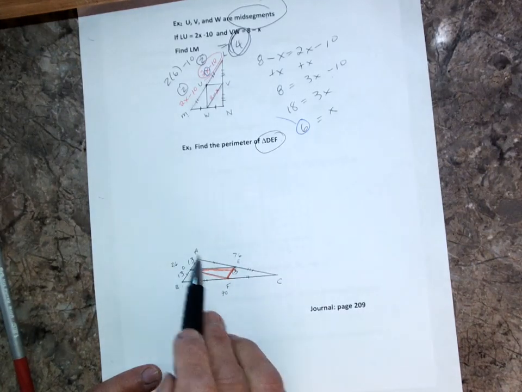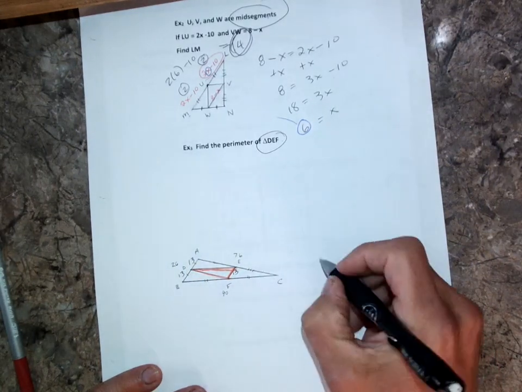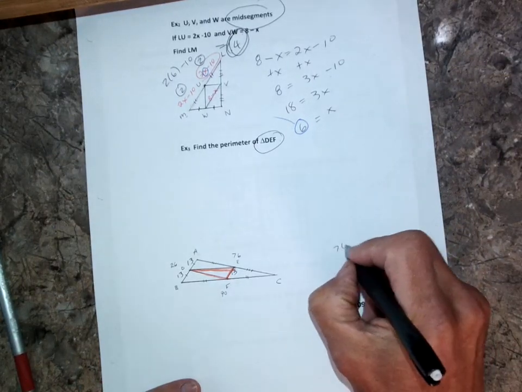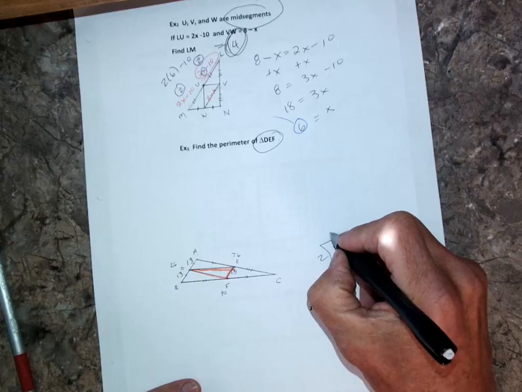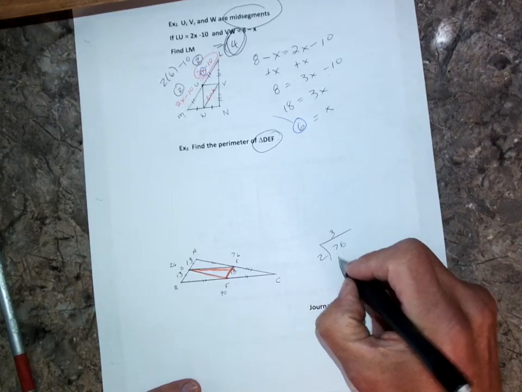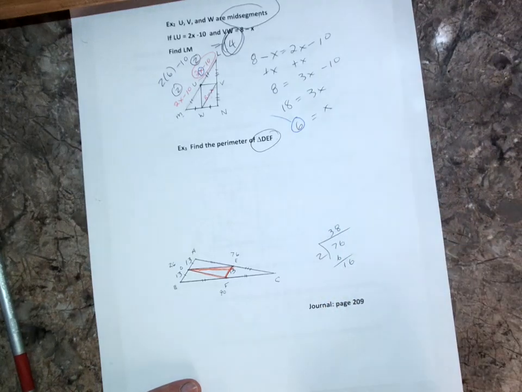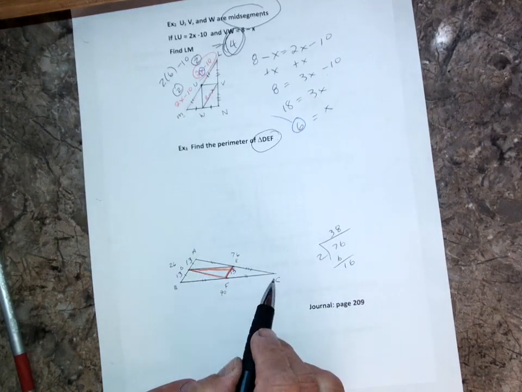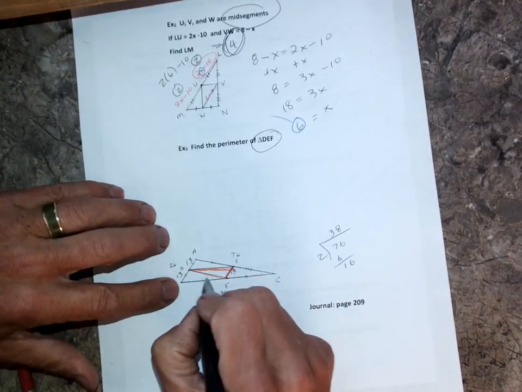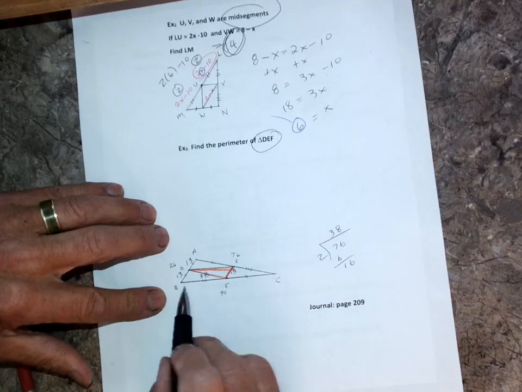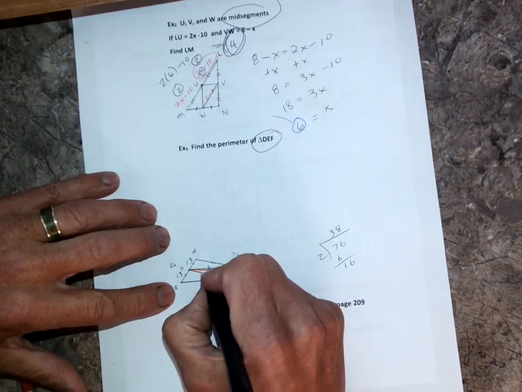Okay, this whole thing is 76. What's half of 76? I don't know what's half of 76. I should have a calculator, but that's okay. I'll just do it the old-fashioned way. Some people can't actually do math the old-fashioned way, right? So I got 38. So if half of 76 is 38, this side has got to be 38. And if this is 90, half of 90 is 45.